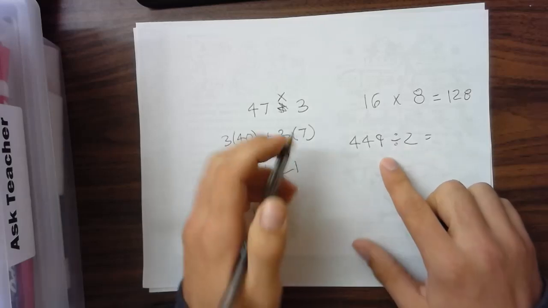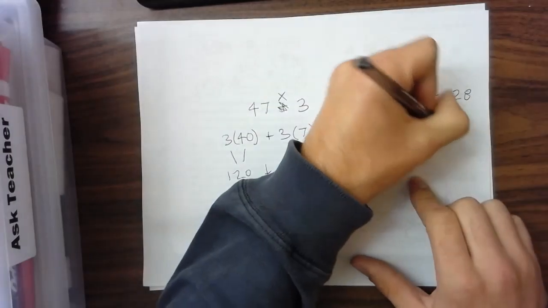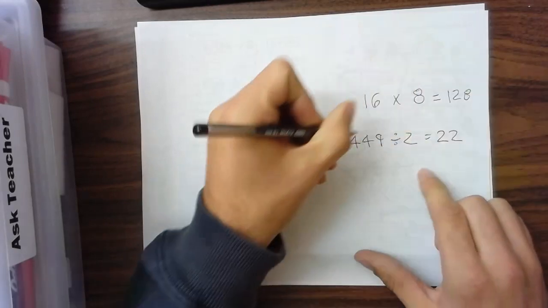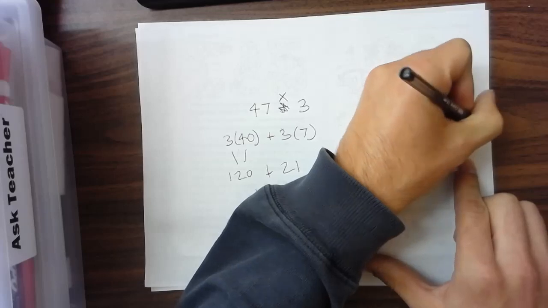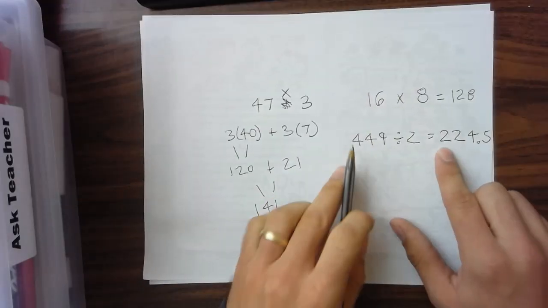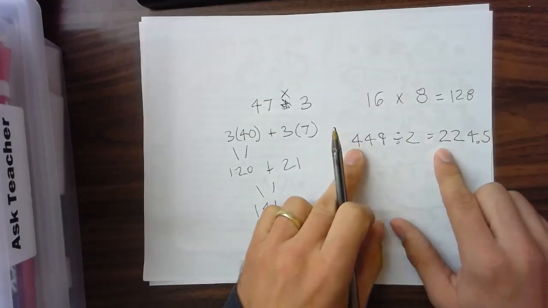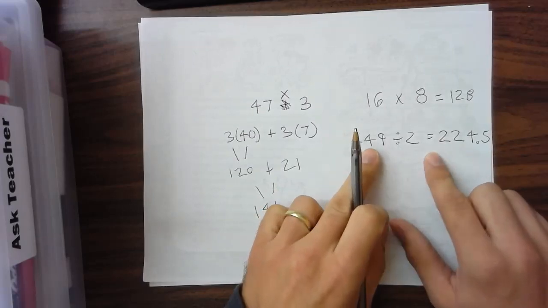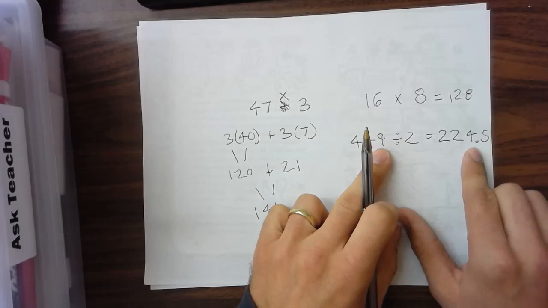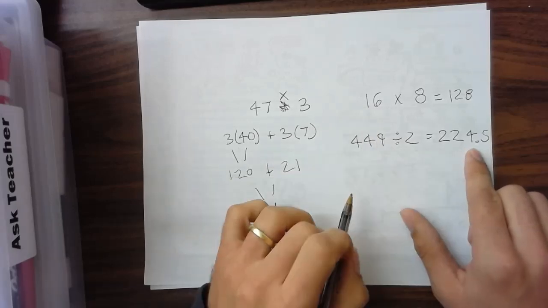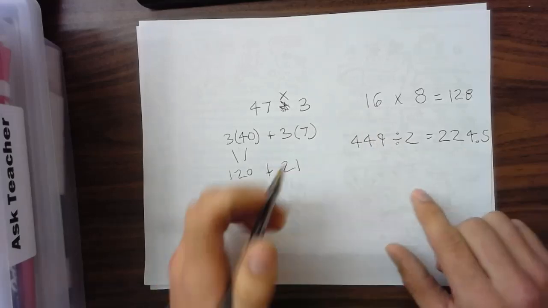So now I have 224 5/10. So 400 divided by 2 is 200, 40 divided by 2 is 20, 9 divided by 2 is 4.5. So that's mental math. One more I'll show you real quick.